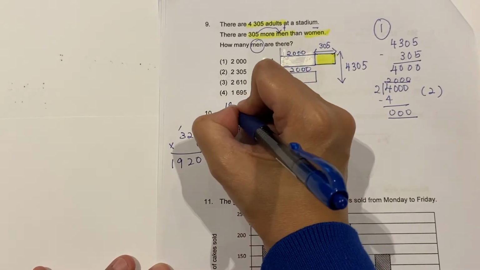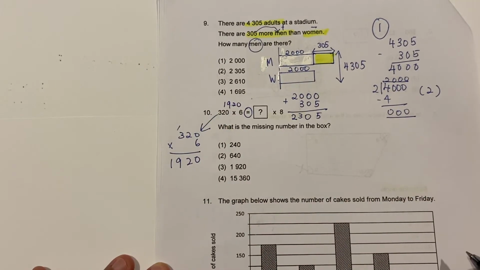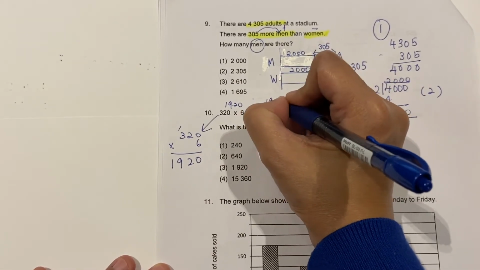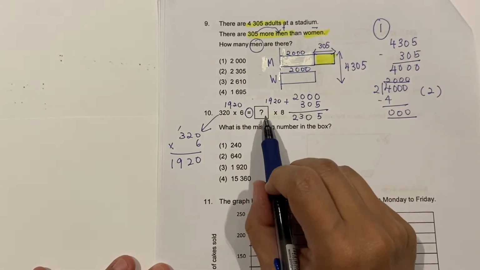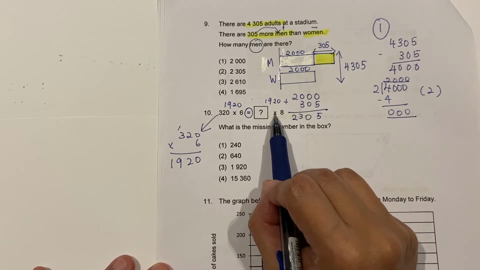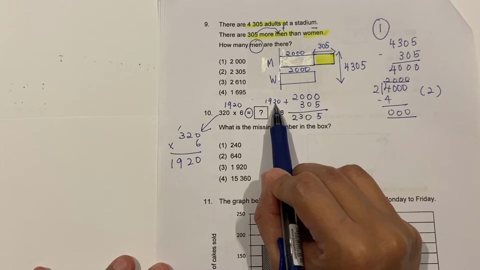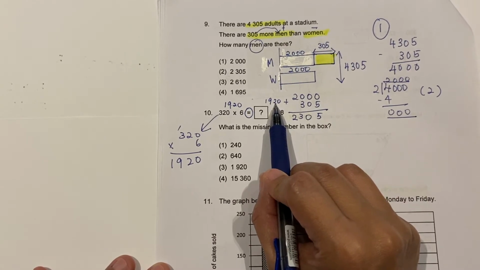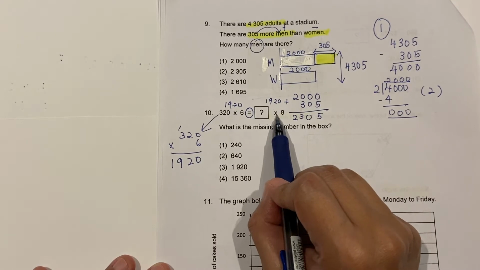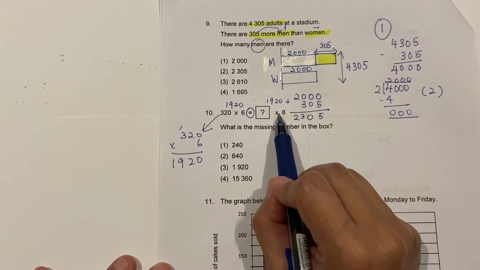So this answer is 1920. Here, your answer must also be 1920. Now, what they're trying to tell you is, what is this number multiplied by 8 will give you this answer. Okay? So you have to work backwards. Instead of multiplying, you have to divide it by 8.